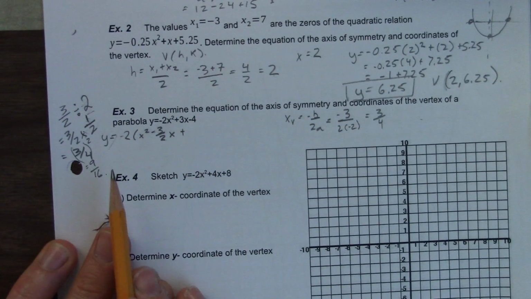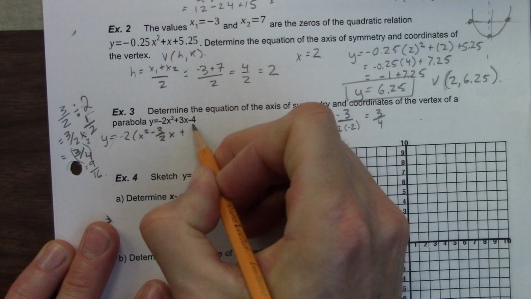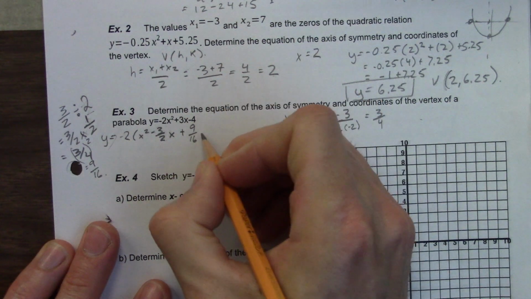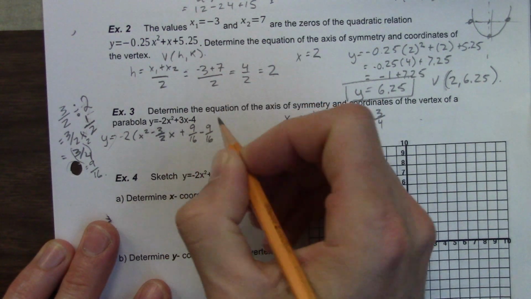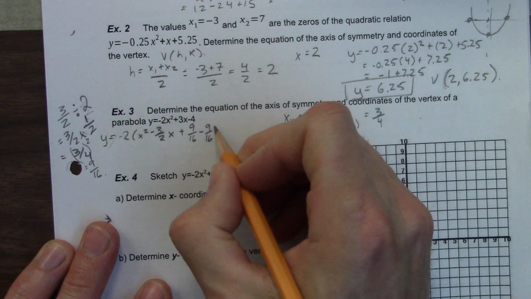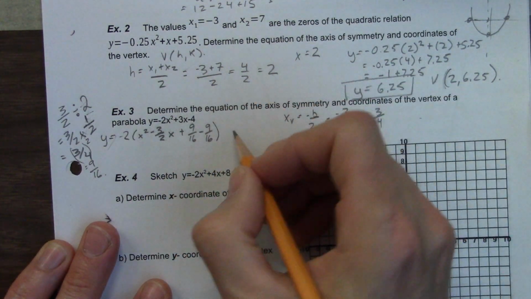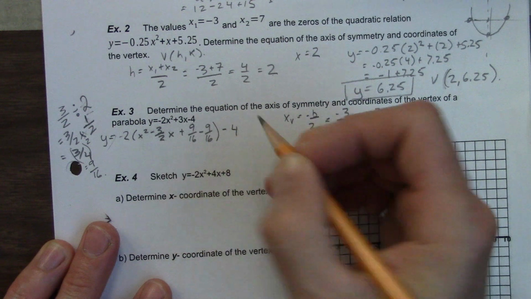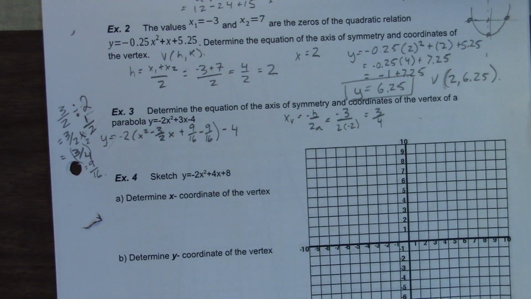It's all in the margins here. So I'm going to add 9 over 16, and I'm going to subtract 9 over 16, because I cannot just add numbers to one side. I need to add 0. And then I'm going to close off that bracket, and I'm going to leave the minus 4 on the outside. Any questions here?